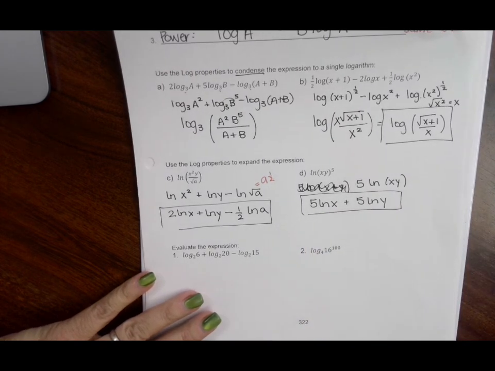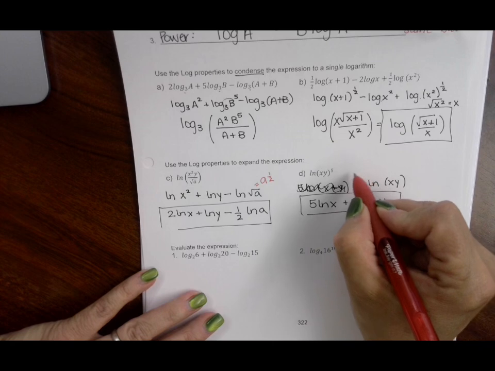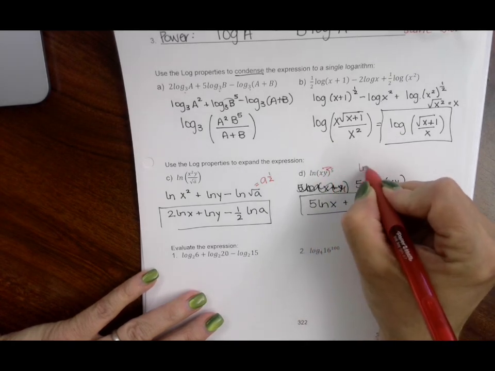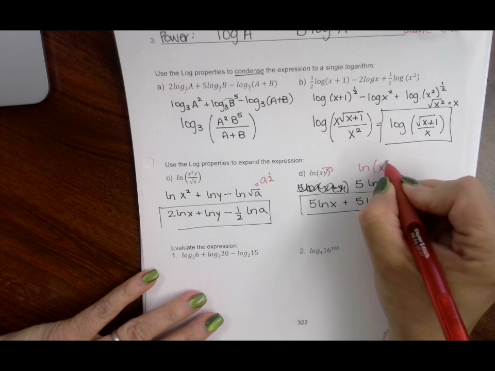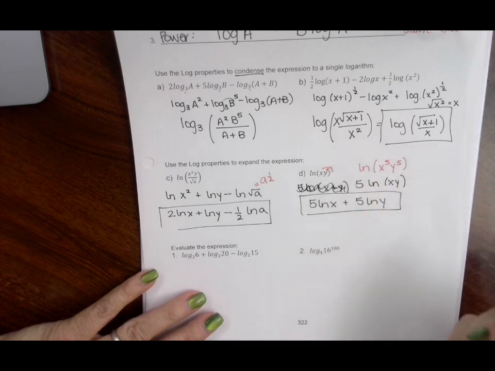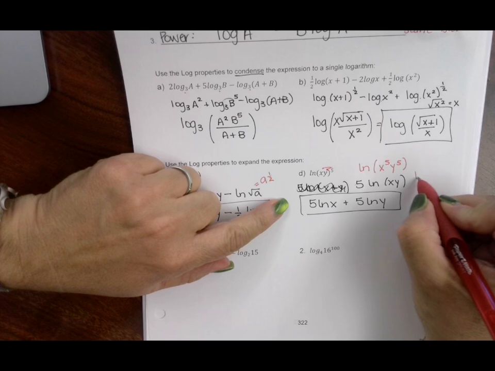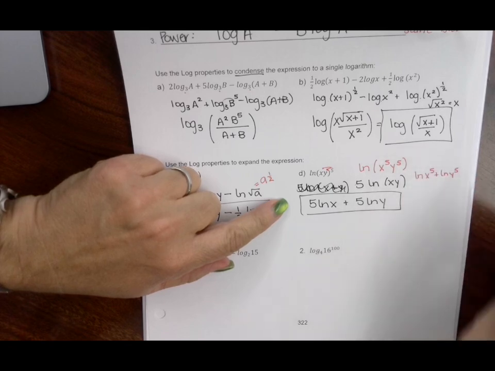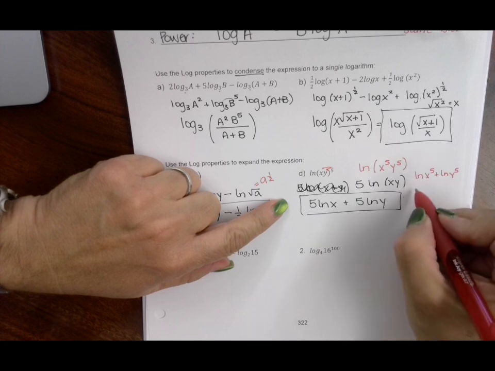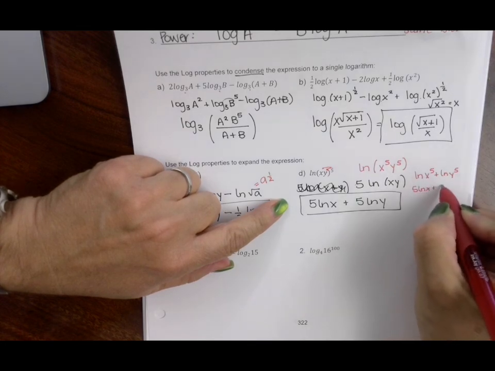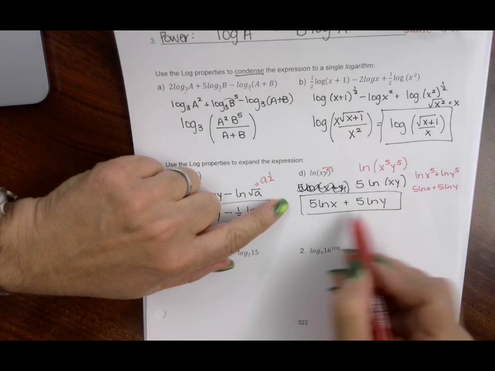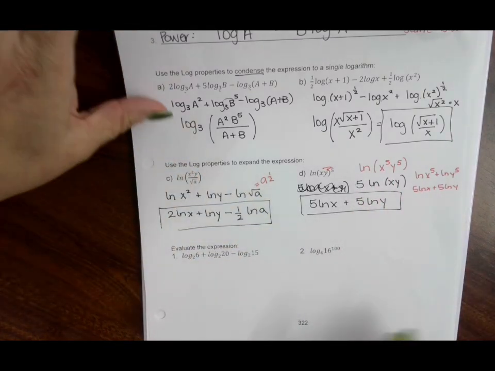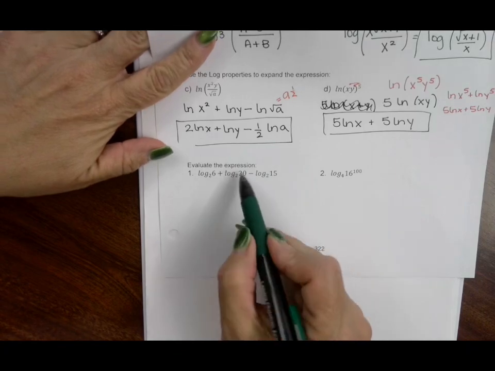Now, another way that you could have done this, and I'm going to do it over here just so you can see it, is we can distribute this 5 on the inside. We know we can do this too. So I have ln of x to the 5, y to the 5. So when I break this out, I would have ln x to the 5 plus ln y to the 5. And then that 5 comes out front. And it's what we have right here. Okay, so just 2 different approaches to that. Either one works.